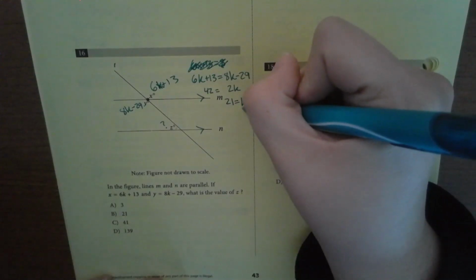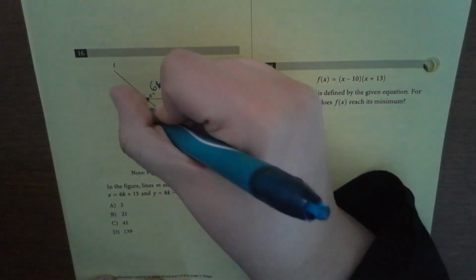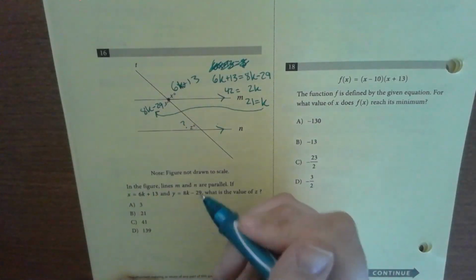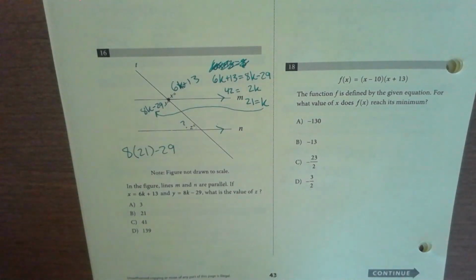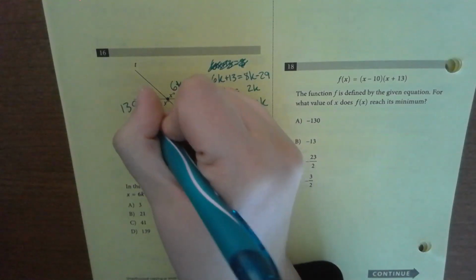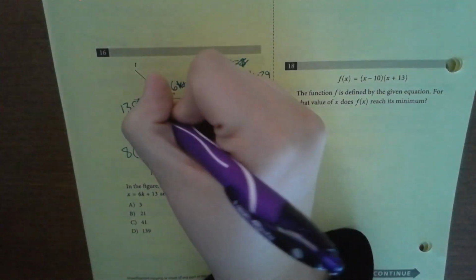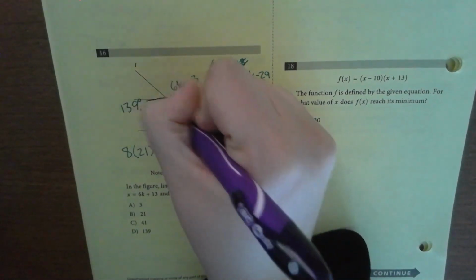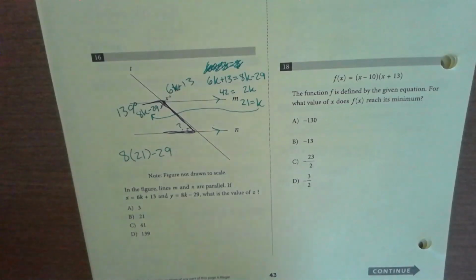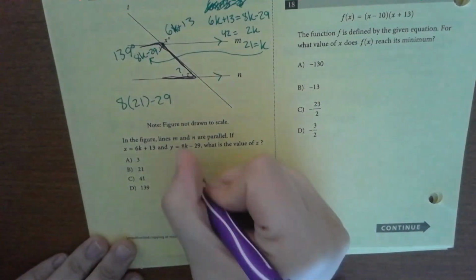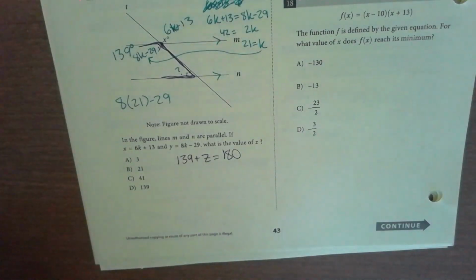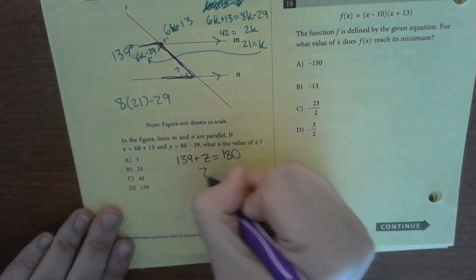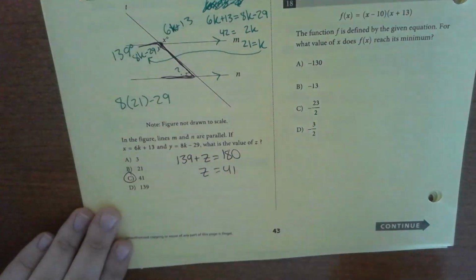Well, I can plug that in to see how big that angle actually is. 8 times 21 minus 29 is 139. The angle is 139 degrees. If we have parallel lines, these two angles y and z are same side interior angles, so they are supplementary. So 139 plus angle z has to add to 180. Subtract 139 from both sides, and z equals 41.